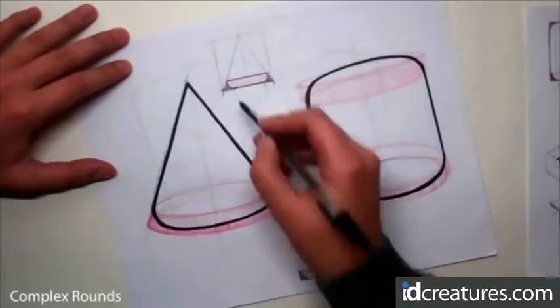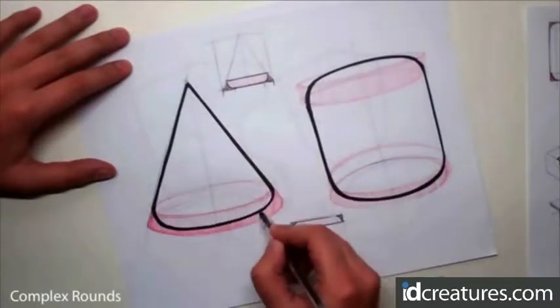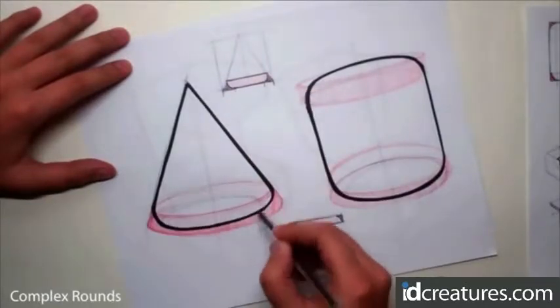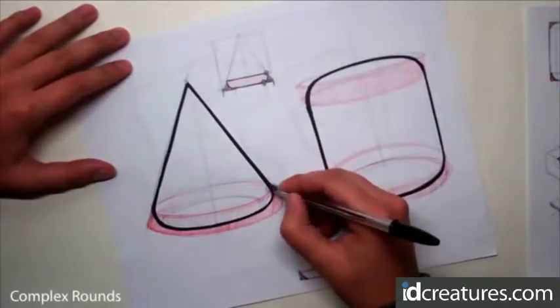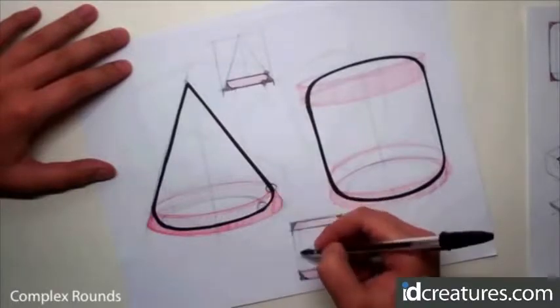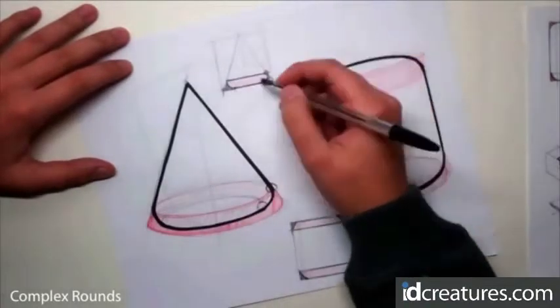Then there's one small one in the middle that you can't really see, coming in here. So you have to go from this one to this one, right here and right here, and connect both of them.